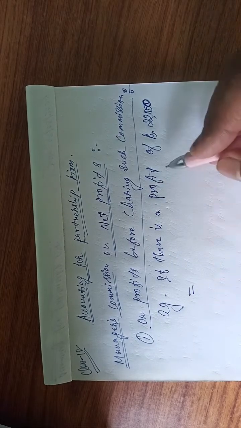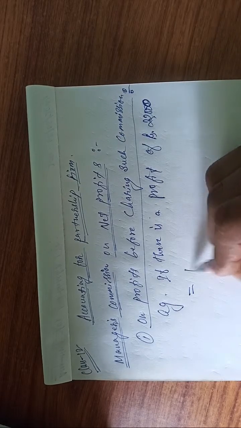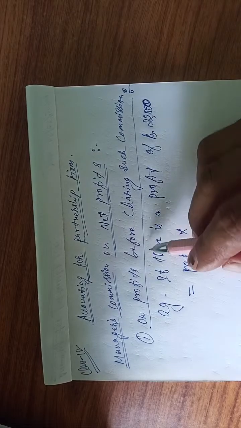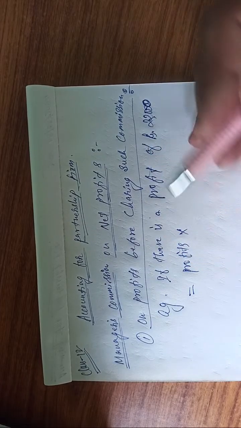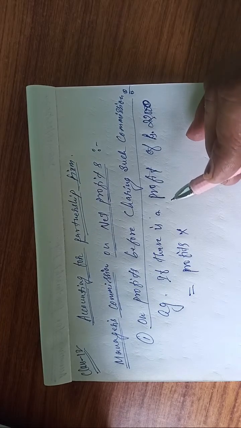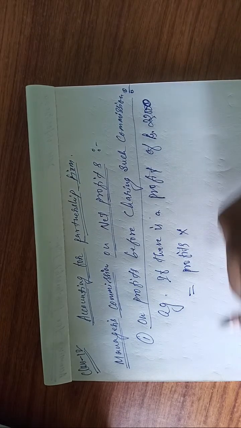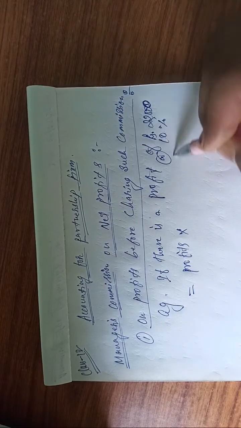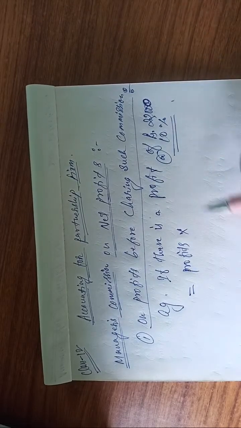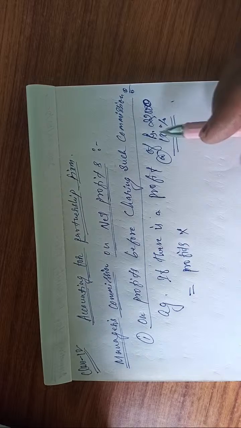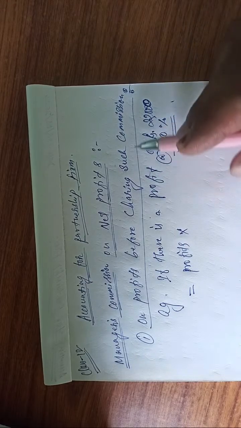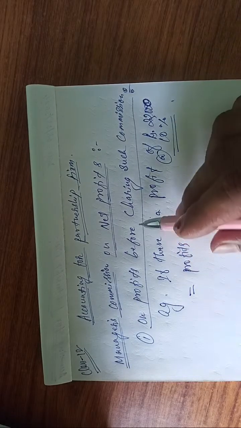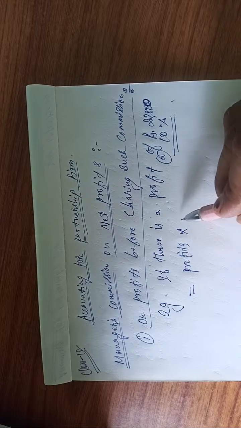You have to write down the profits into the rate. Before charging such commission, if there is a rate, manager commission is, for example, 10%. The net profit is 22,000. You have to calculate manager commission on net profits before charging such commission, and the rate is 10%. So you have to write down profits into rate.